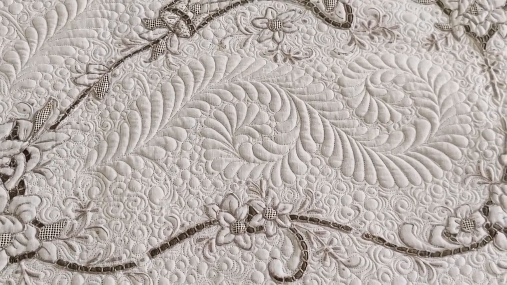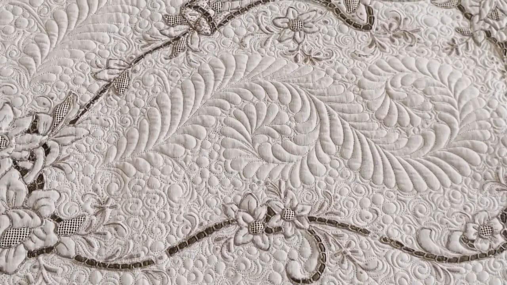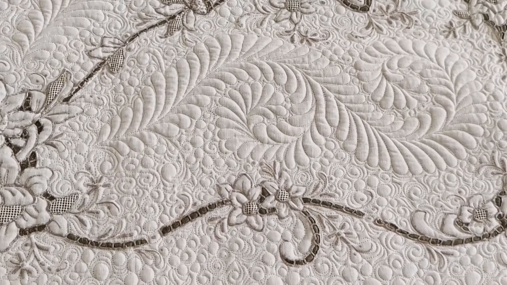I hope you've enjoyed this, and I hope that you take the time to have the fun to create your own style of fantastic quilting feathers.